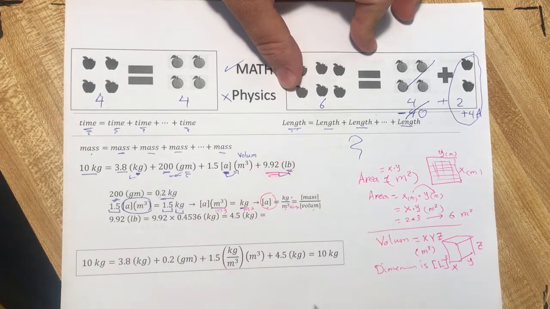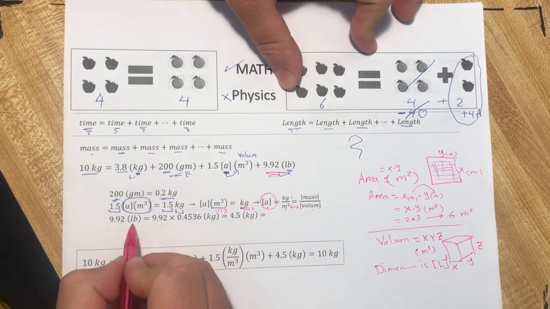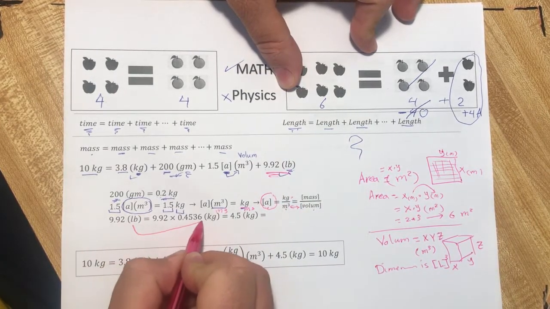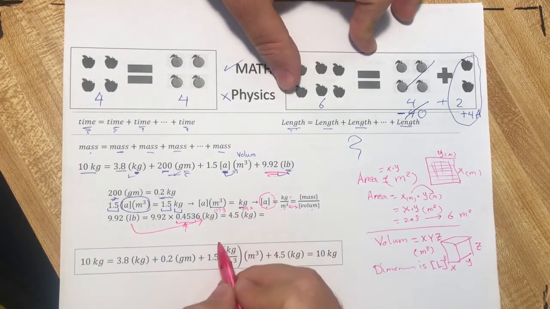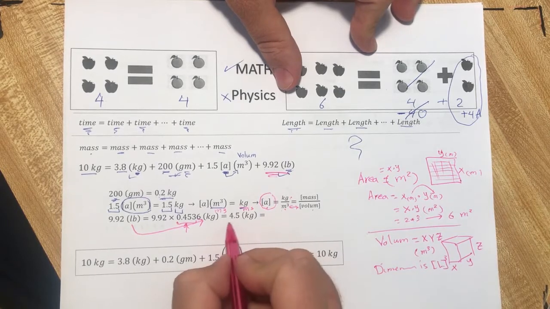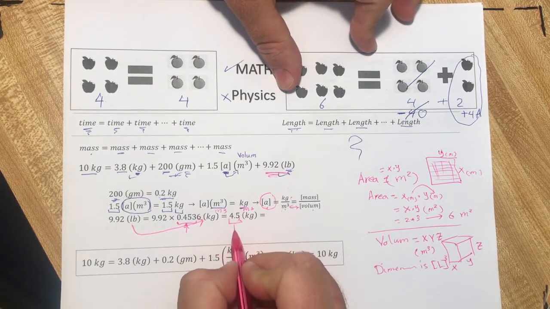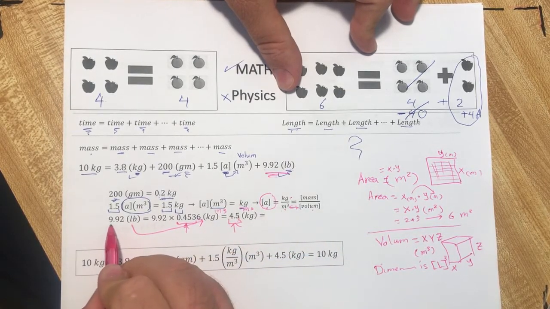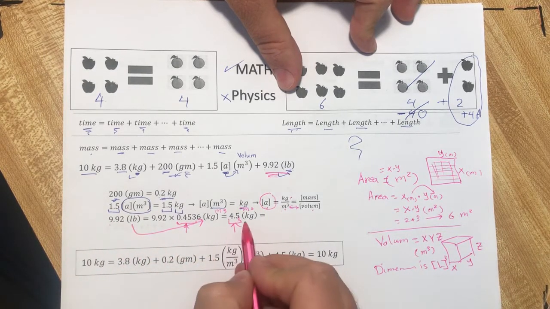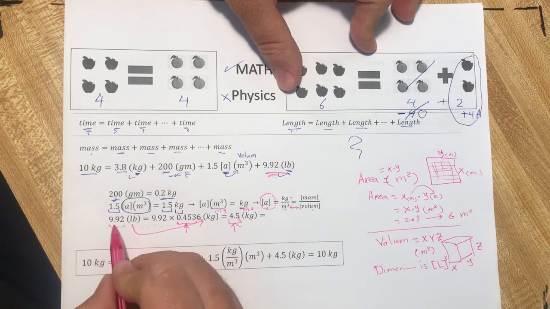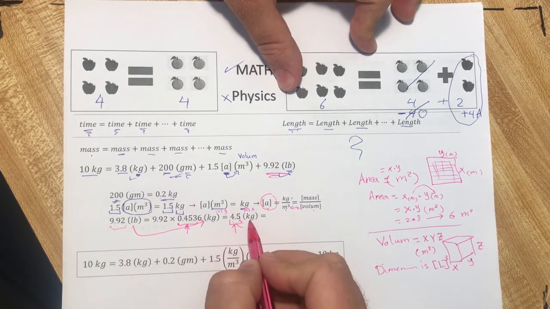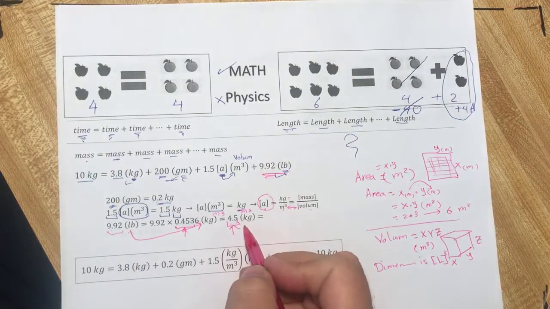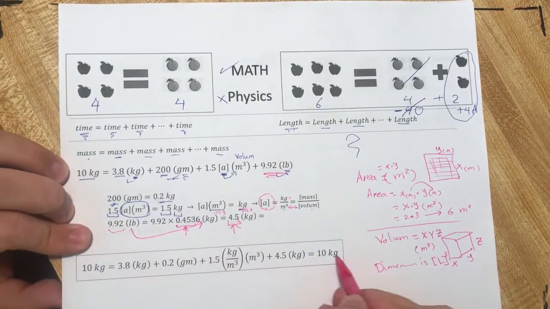9.92 pound. We can convert pound to kilograms by multiplying by this number. We will see how to do that later. I now change the number, the amount and magnitude, from pounds to kilograms. So every 9.92 pounds is equal to 4.5 kilograms. Now I have all of the terms in kilograms.